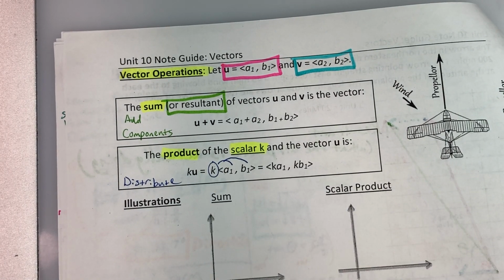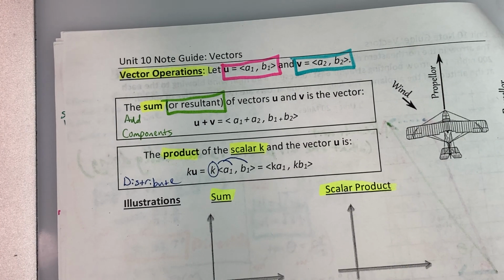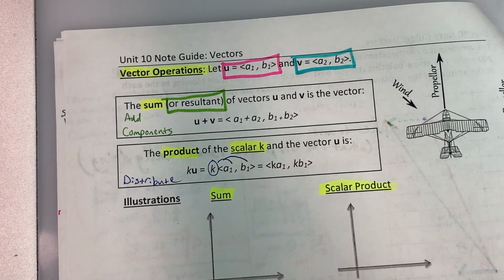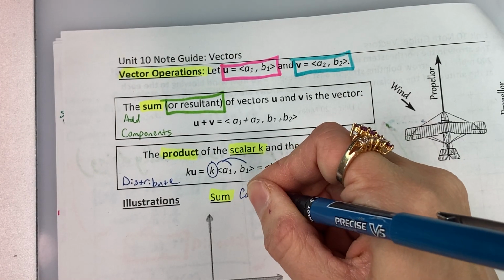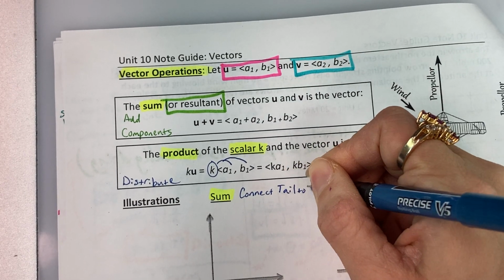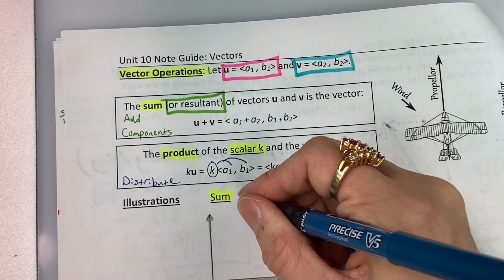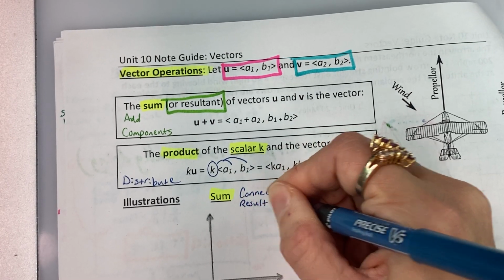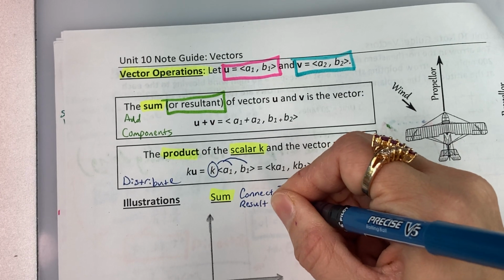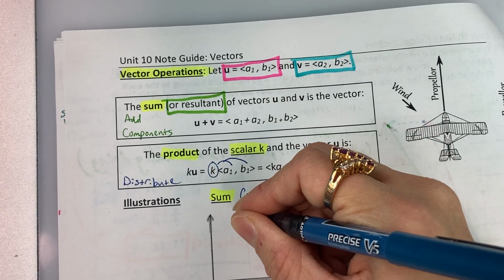So we're going to see what both of these look like using these illustrations. So first, for sums, we connect tail to head. Then the result is initial tail to final head.